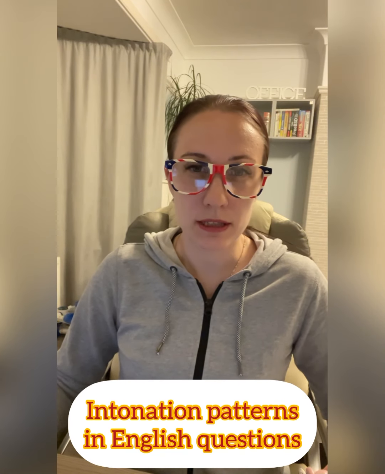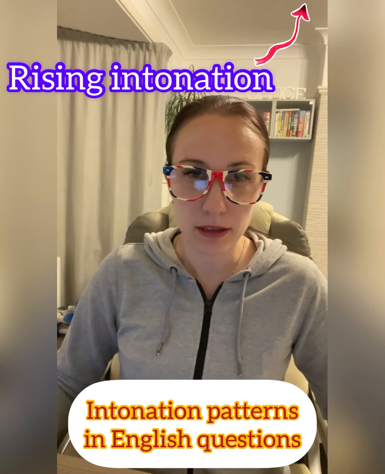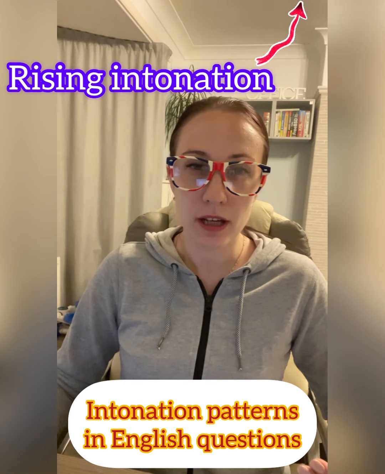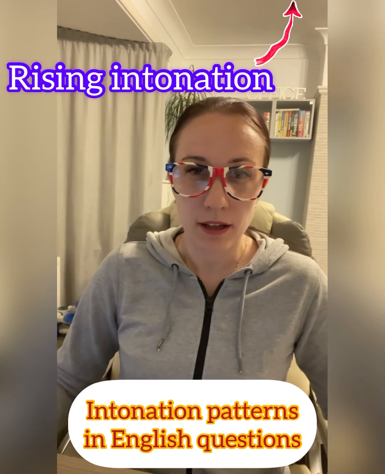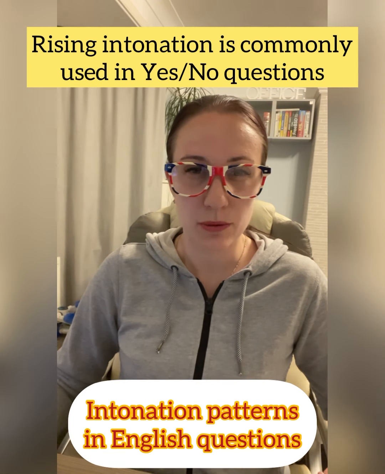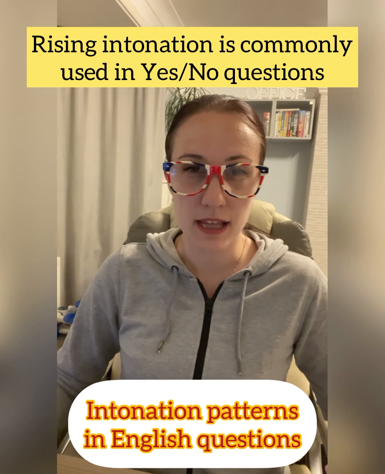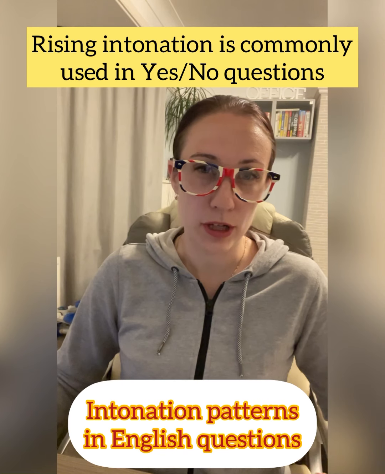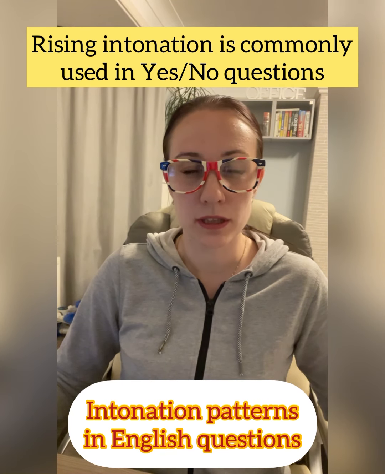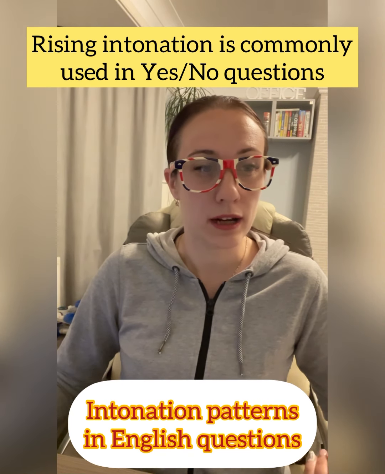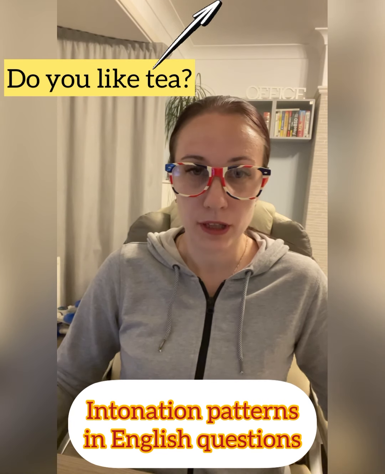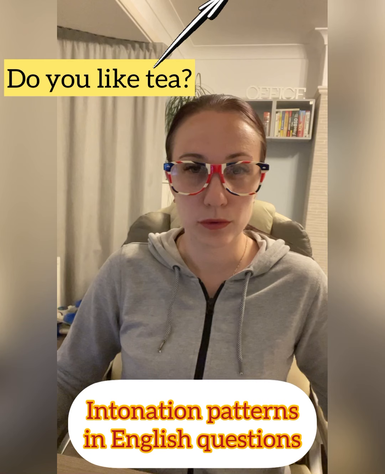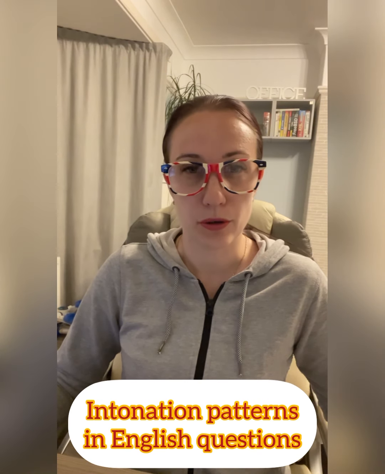Number one is the rising intonation pattern. So this is when we raise our pitch at the end of a question, and the rising intonation pattern is commonly used in yes/no questions in English. So a yes/no question in English presupposes a yes or no answer. So for example, do you like tea? Yes, I do. So the answer is either yes or no.